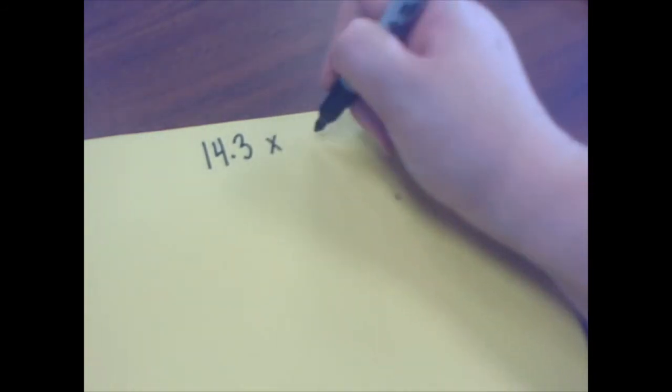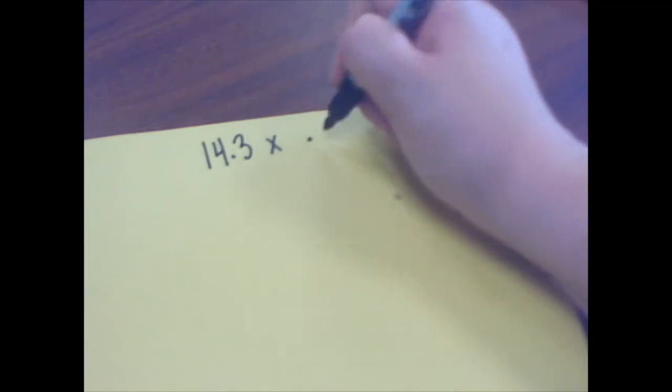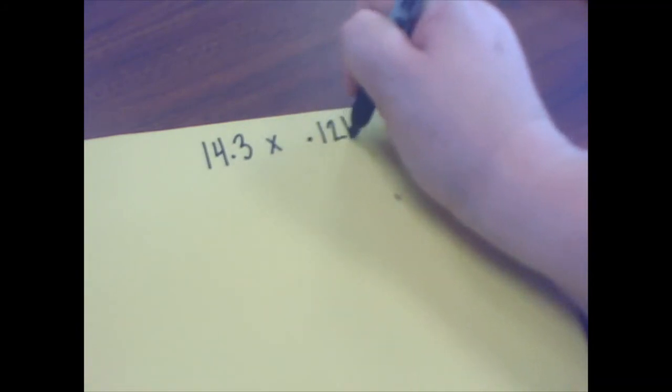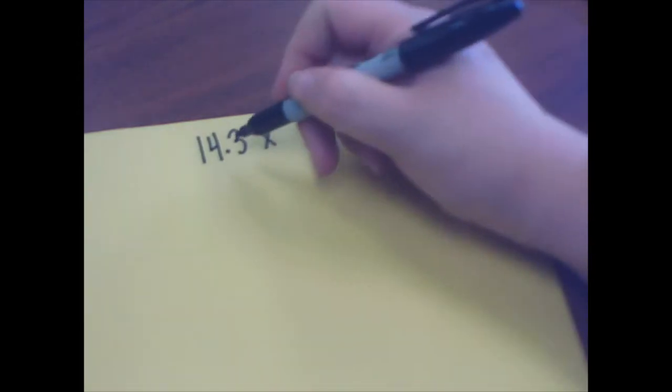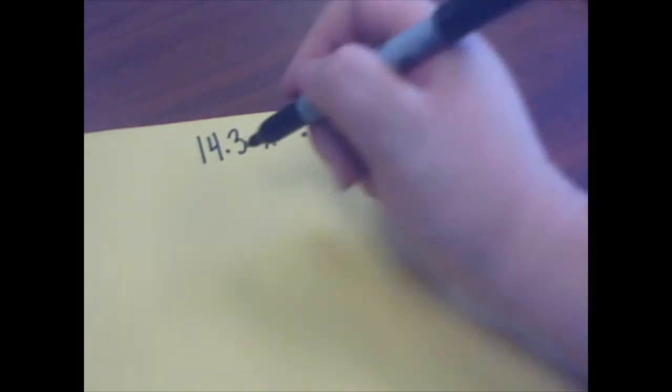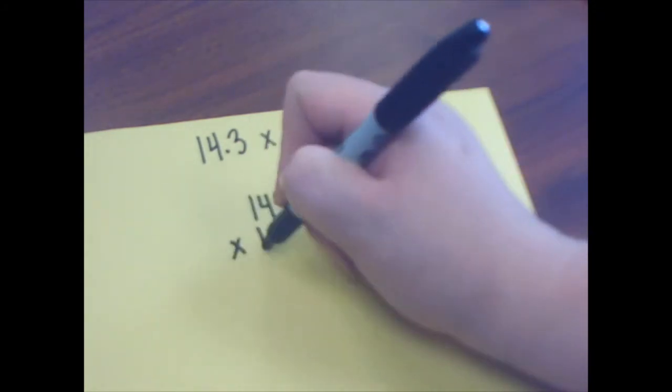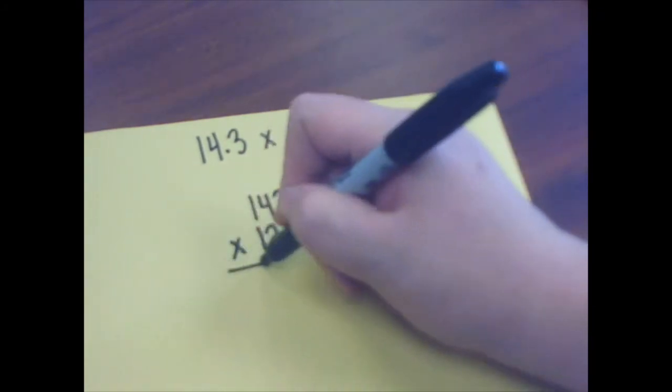Okay, let's try another one. This time we're going to do 14 and 3 tenths times 121 thousandths. Okay, remember what I told you. We are not worried about the decimals. We're turning them into whole numbers. So it's like having 143 times 121.